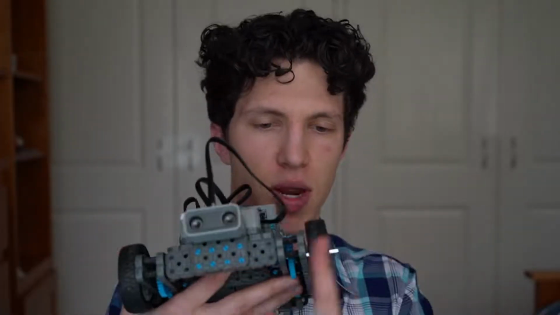Today we are going to be doing an activity called Where's the Wall? In this activity, you are taking your VEX IQ robot and programming the sensor at the front to be able to detect objects, turn around, and move in a specific amount of time.